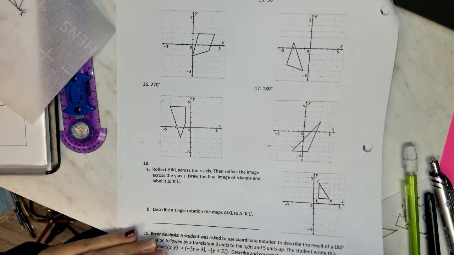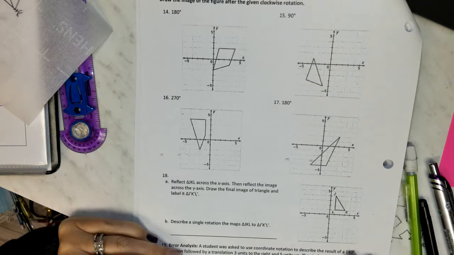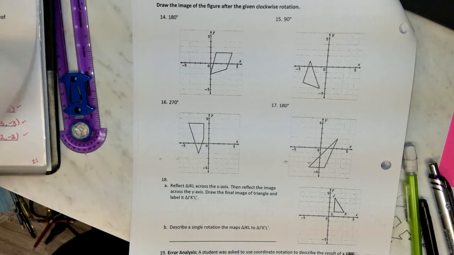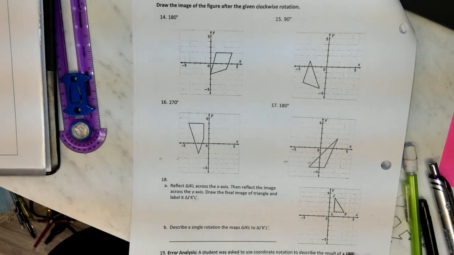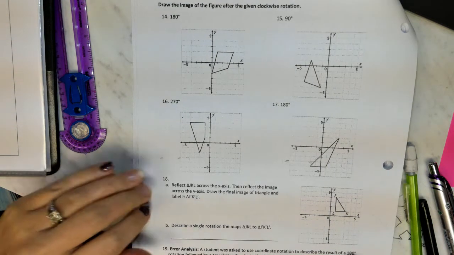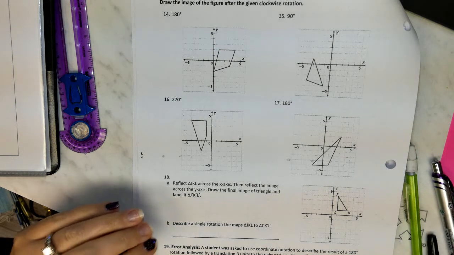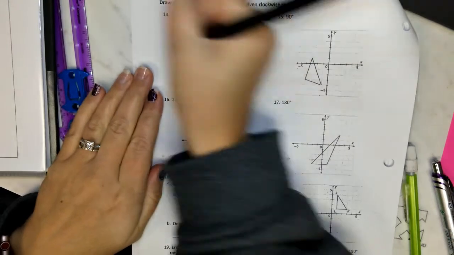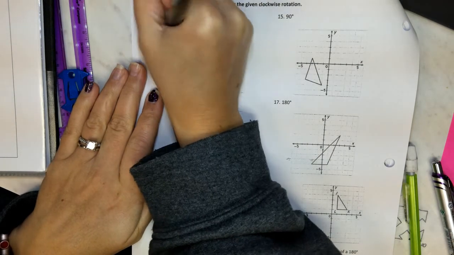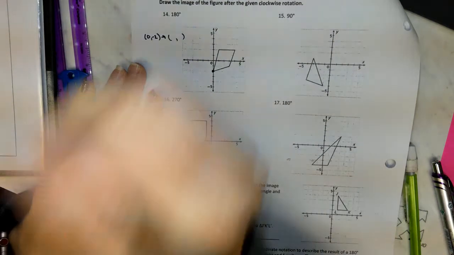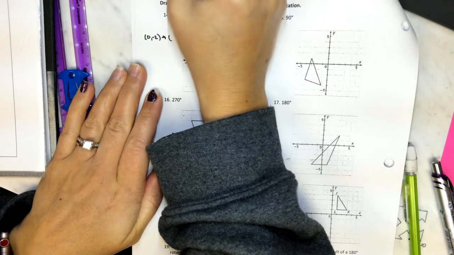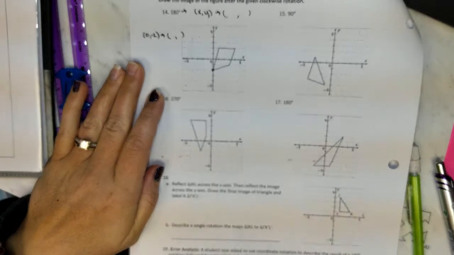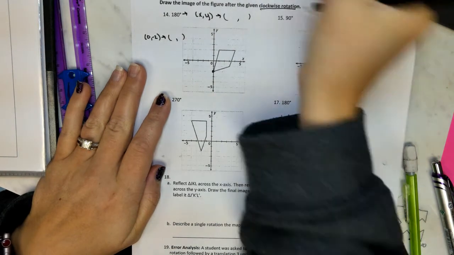Draw the image of the figure after the given clockwise rotation. These ones, again, you're probably going to want to write out the points first. So actually name them, like A, B, C, D, and find where the new points go. Okay? So in order to get the points here, you're going to tell me that that's at 0, -2, which is going to go to, and you're going to find the new point. Because you're going to have to use your rule. So you probably want to write out the rule here, x, y goes to, what's that rule? So that way you can follow it. And again, these are clockwise rotations.